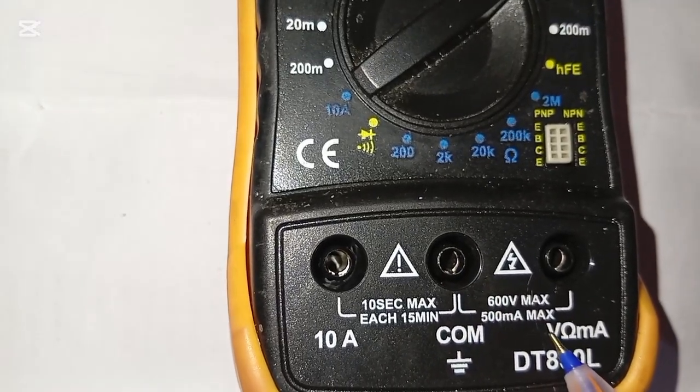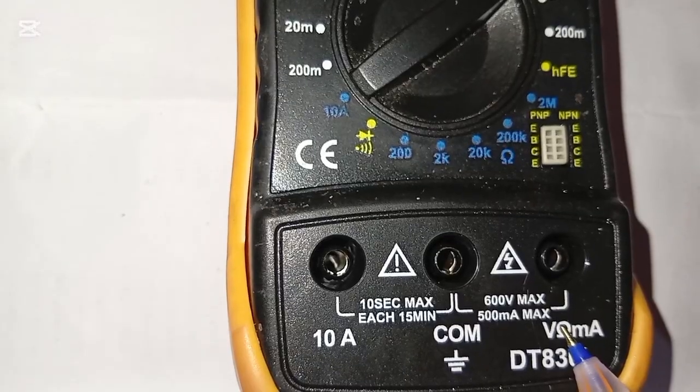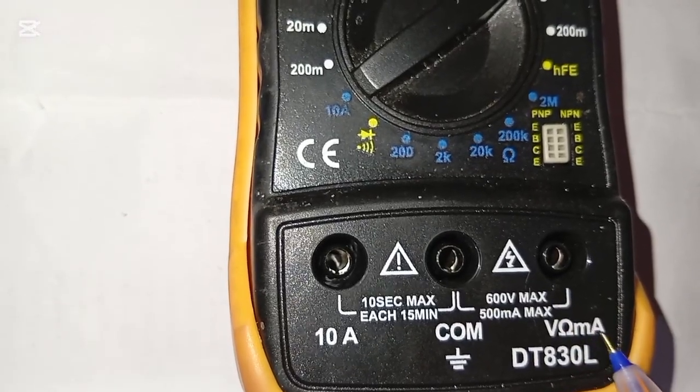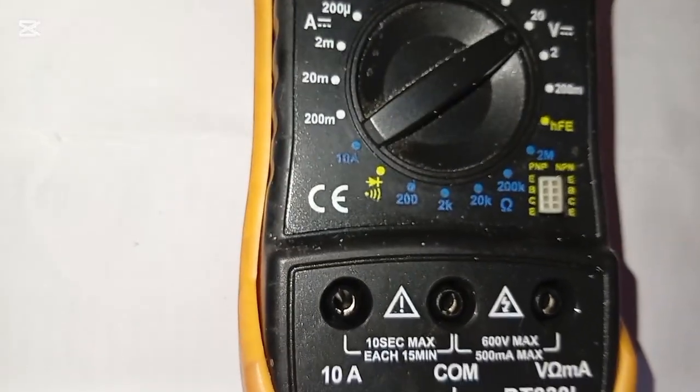So V here means voltmeter. This omega is the SI unit of resistance. This is the SI unit of current, and this is the SI unit of voltage. Here.